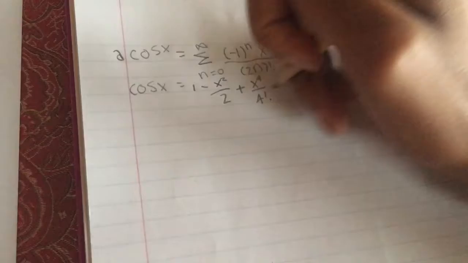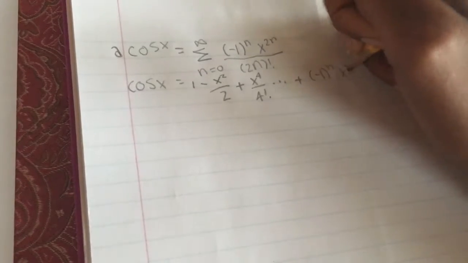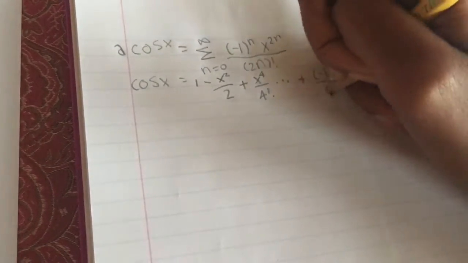Plug in 1, we get negative x squared over 2. Then we plug in 2, we get plus x to the 4th over 4 factorial. And then, again, we know the general term, so it'll be dot, dot, dot, plus negative 1 to the n, x to the 2n, over 2n factorial.